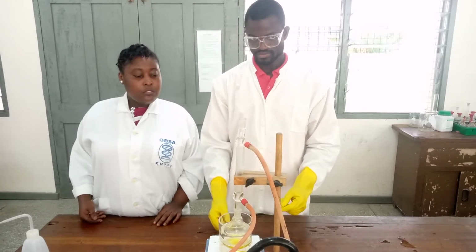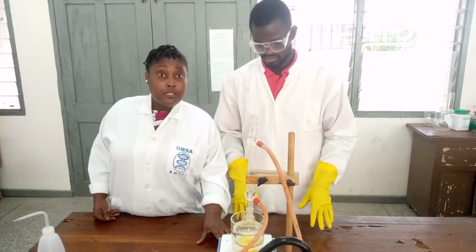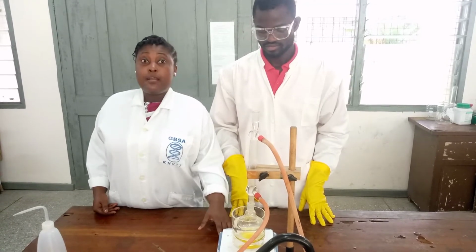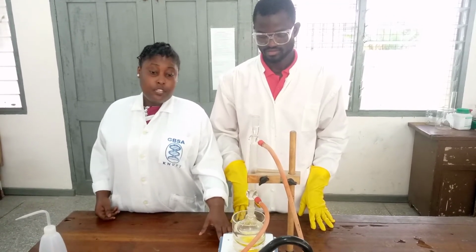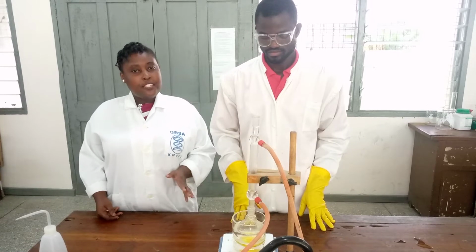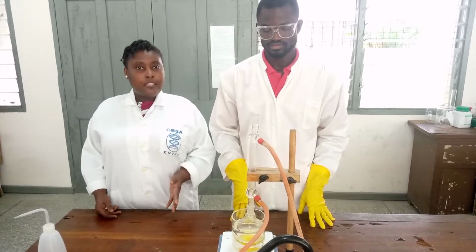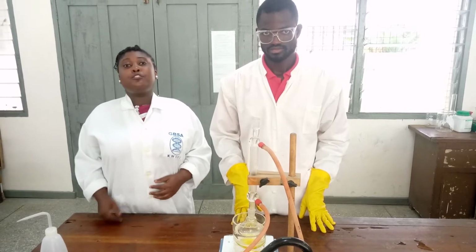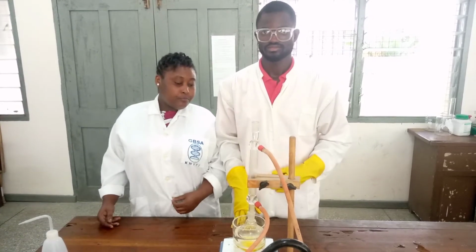Alright, so if you don't have a hot plate, like we are using, you can use a heating mantle. Anything that can provide heat, you can use that, okay? So we have to wait patiently for about 7 to 8 minutes for the reaction to be complete. Then we come back and we continue from there, okay?